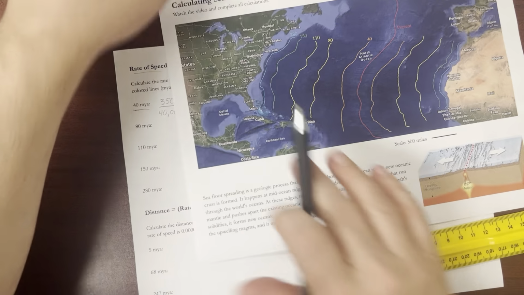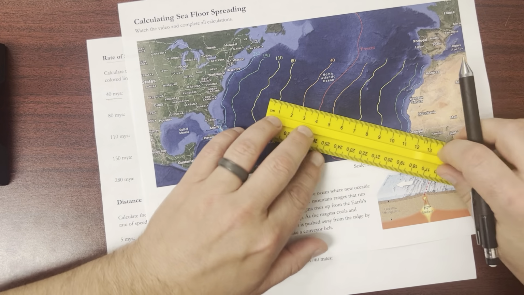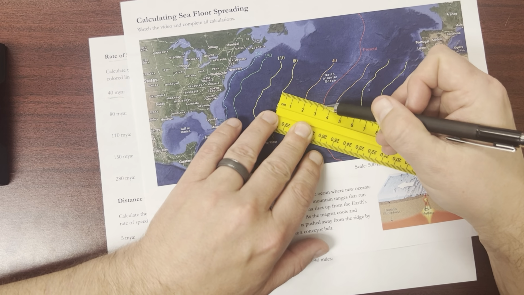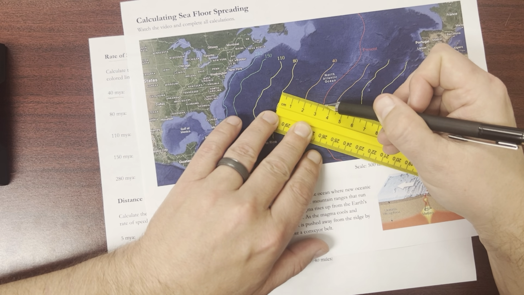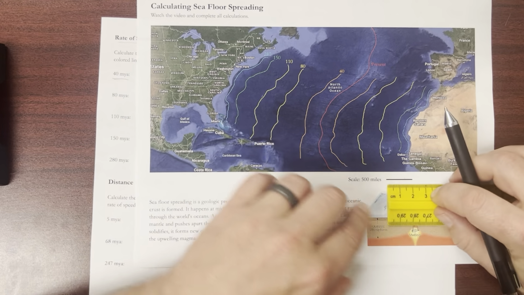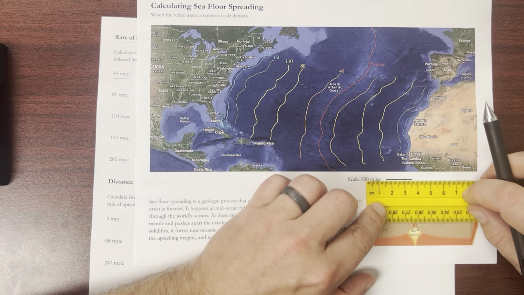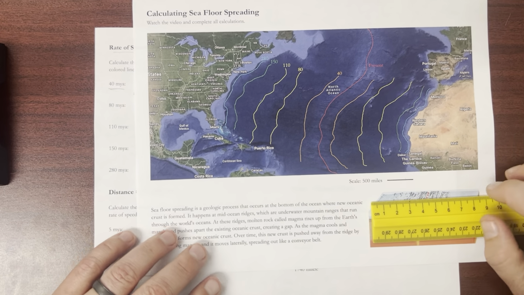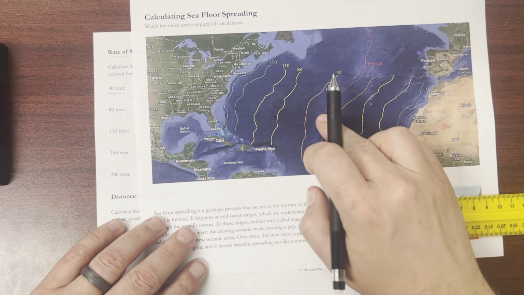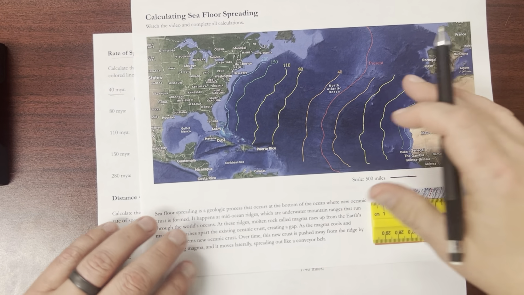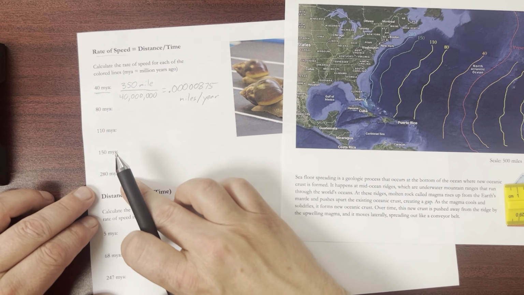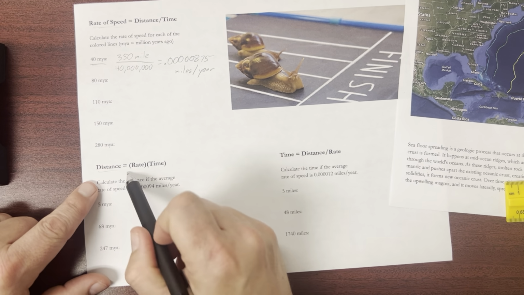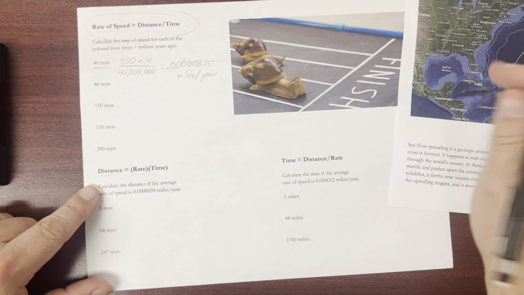Do the exact same thing for these. At the 80 million year mark, you're going to estimate the distance from the present to the 80 million, and that's going to be about 700 miles. So you'll finish up the calculations for these. Then we have some other calculations. All I've done is rearranged the formula that we used up here.